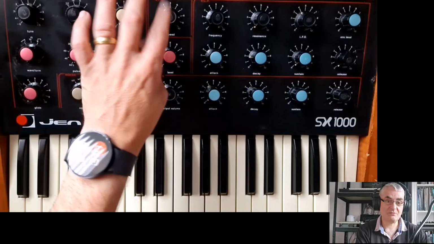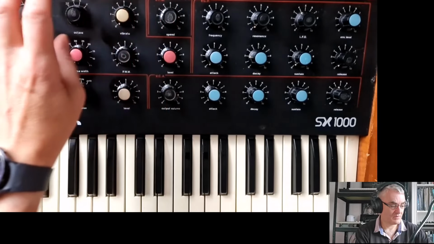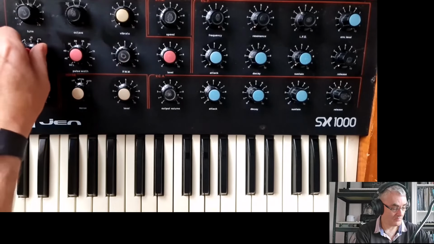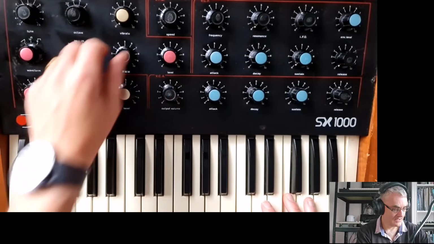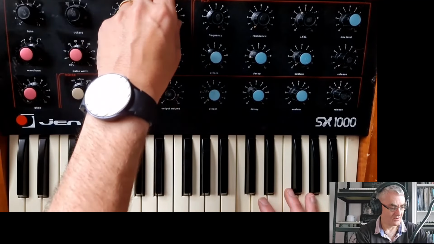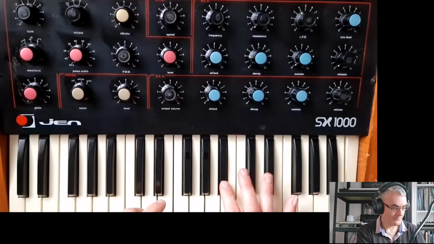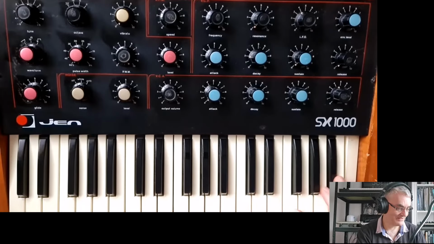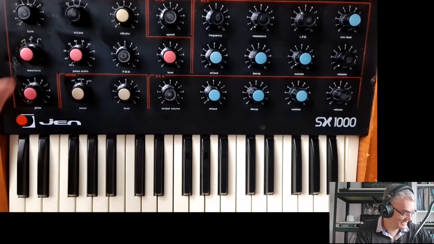Of course, the disadvantage is we've got a single LFO, so the speed of the vibrato and the PWM, if you've got PWM, are linked together. But I think that adds to the character. So that's our oscillator section.